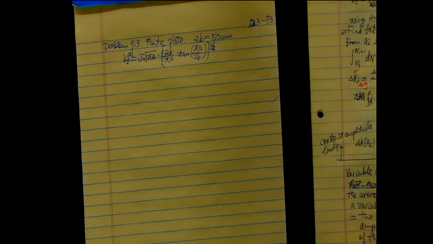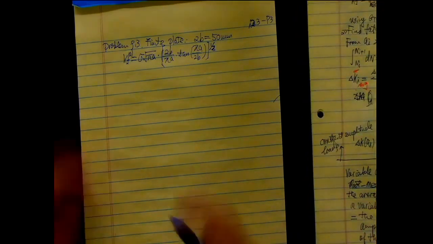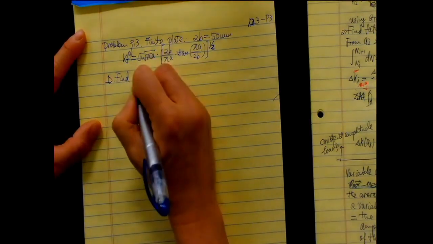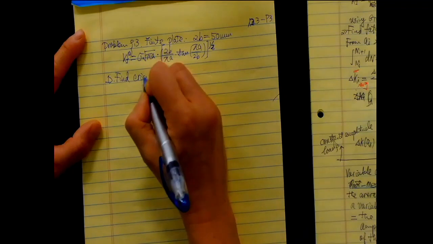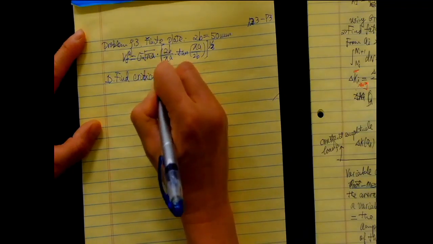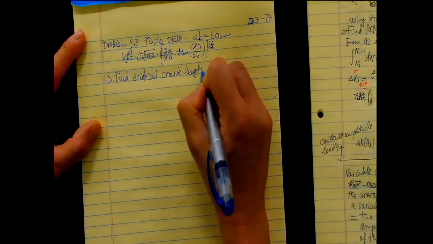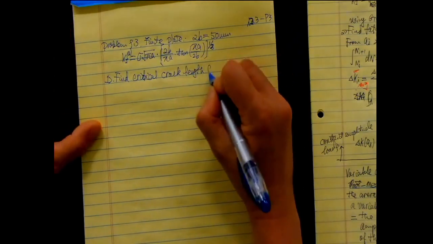So we'll follow similar steps. The first one is I want to find the critical crack length a_C.